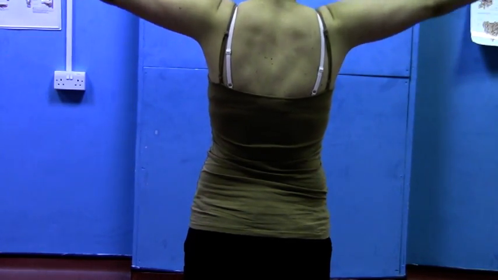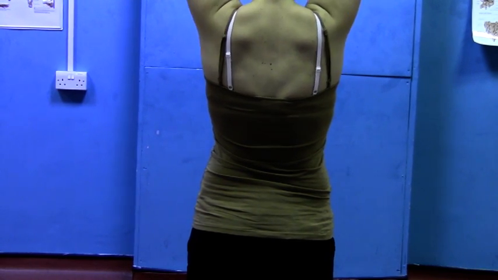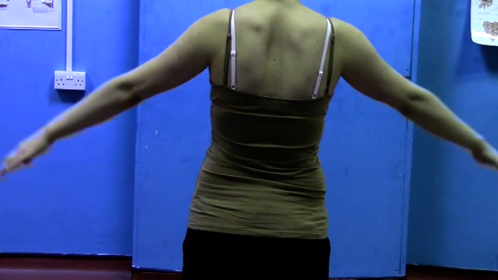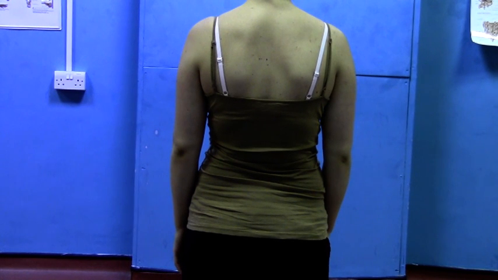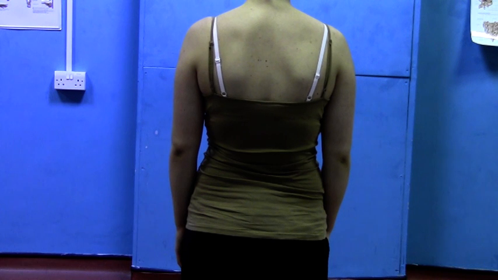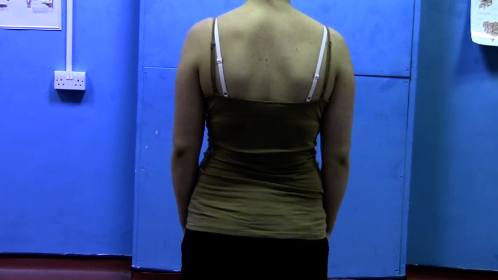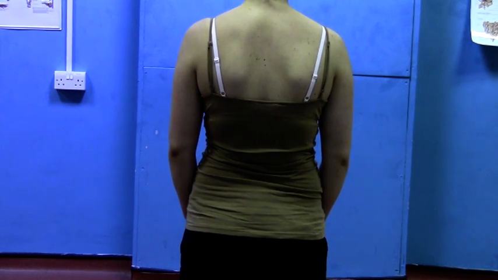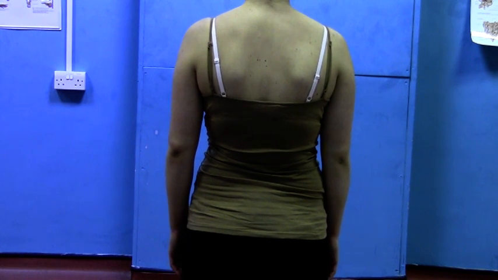So we can just watch for those, and we can see a reasonable movement pattern, slight differences from one side to the other, which we would analyse further and try and ascertain where the alterations in movement patterns are occurring.